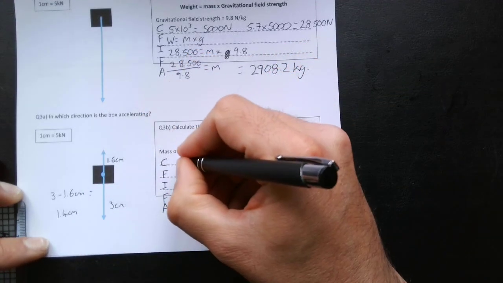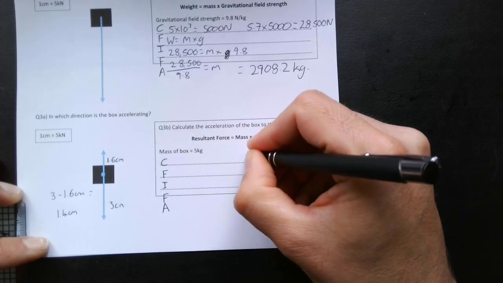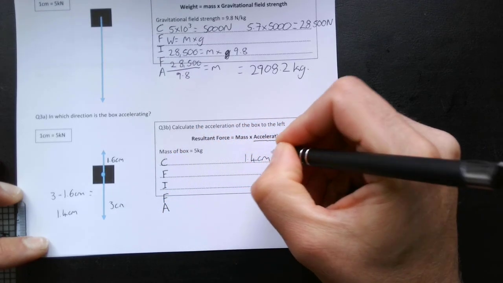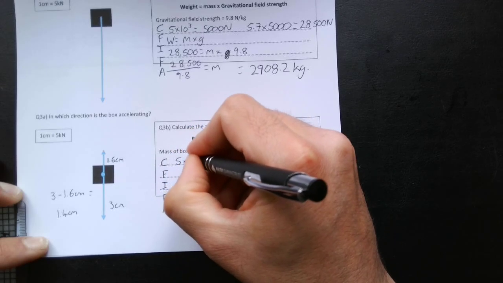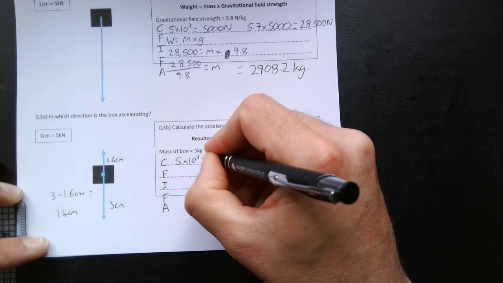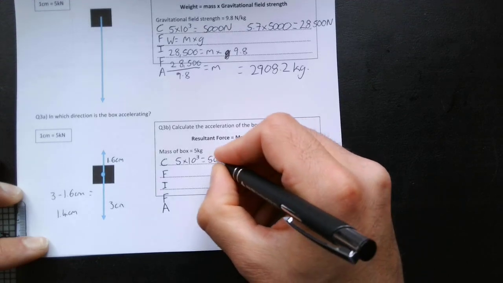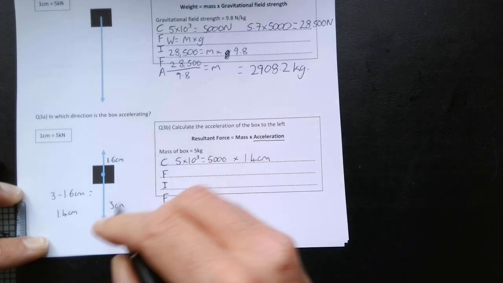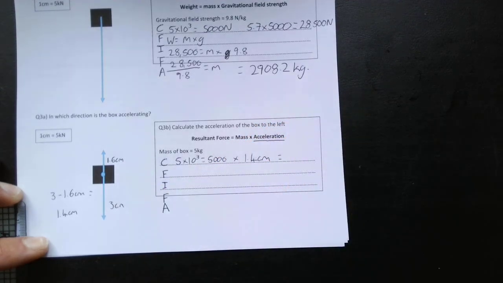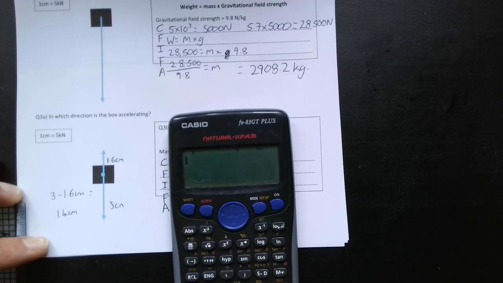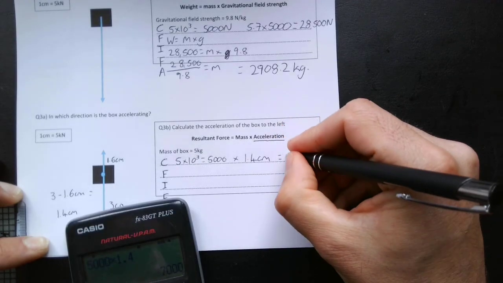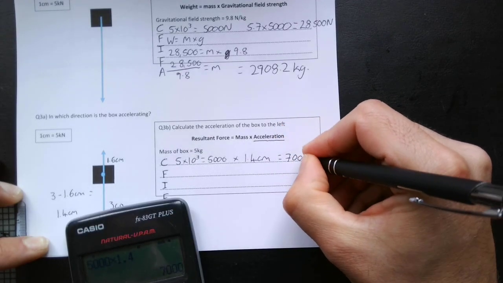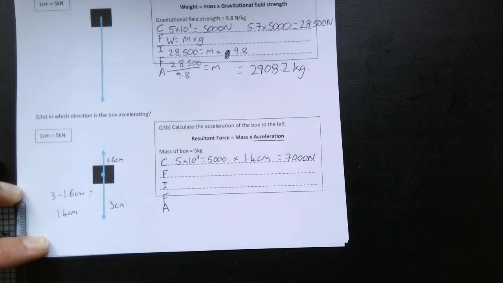Then all we have to do is 1.4 centimetres. Don't forget it's 5,000 newtons, so it's 5 times 10 to the 3 equals 5,000. And then you do the 5,000 times by 1.4. And if we do that on the calculator, 5,000 times by 1.4 gives us 7,000. Okay, so we've got 7,000 newton resultant force.